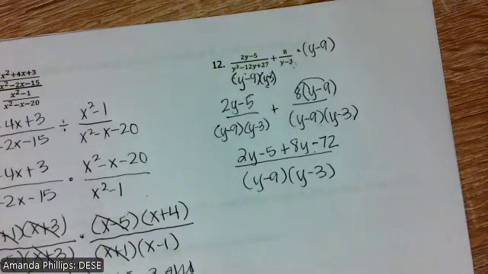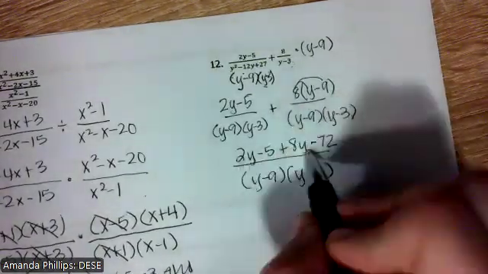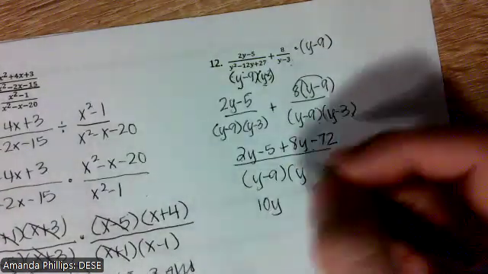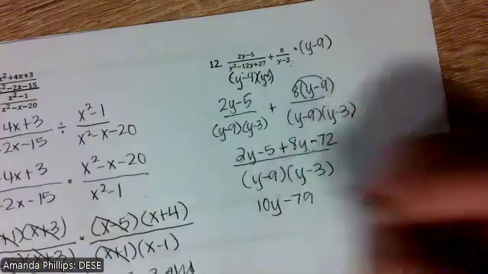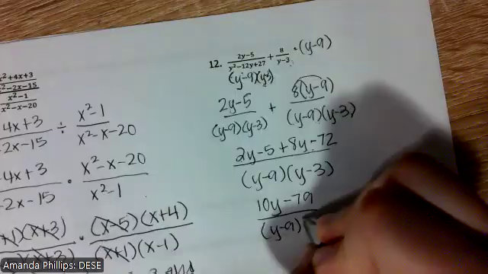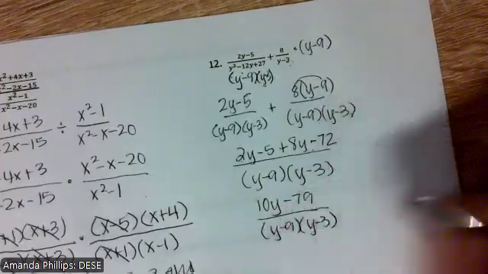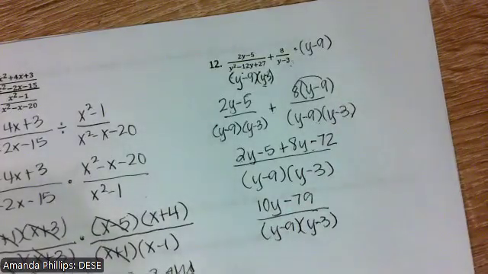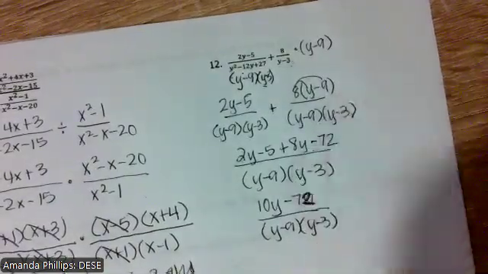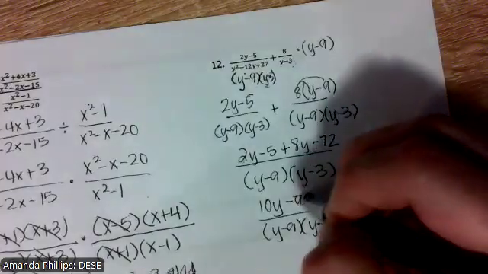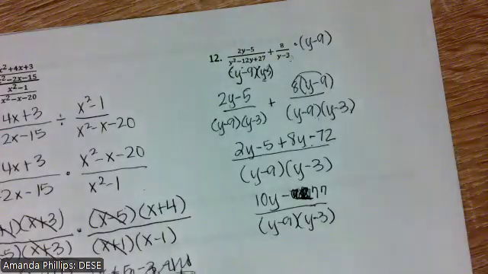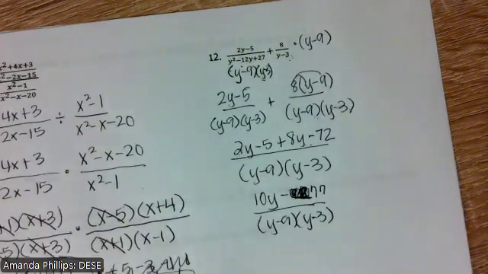All right, combine our like terms. 2y and 8y is 10y. Negative 5 minus 72 is negative 79, and we have y minus 9 over y minus 3. Sorry, guys, that's 72. All right, 77. Good grief. This is what I get for working on a Sunday morning. So 10y minus 77. Sorry.